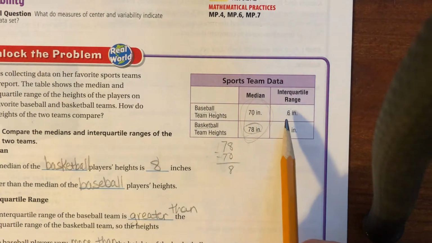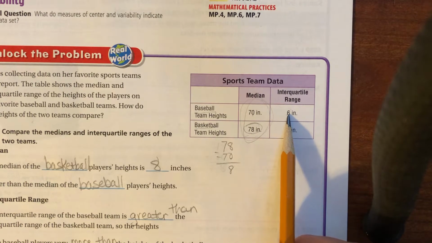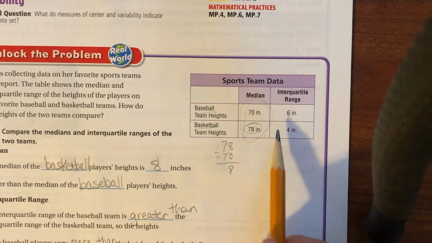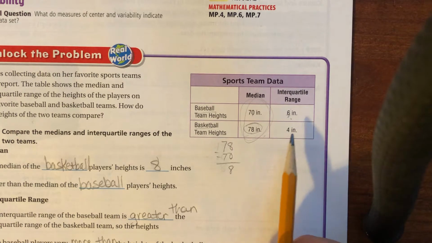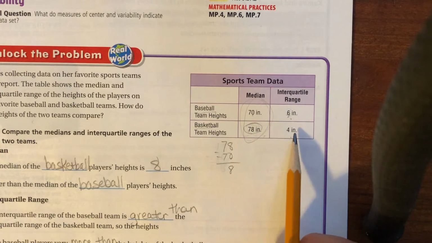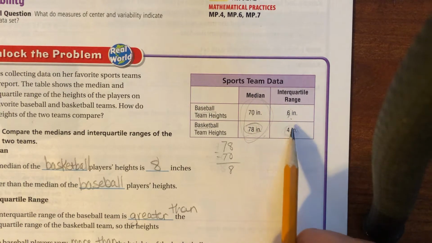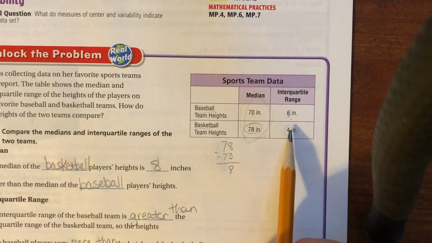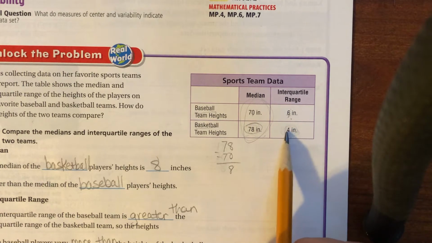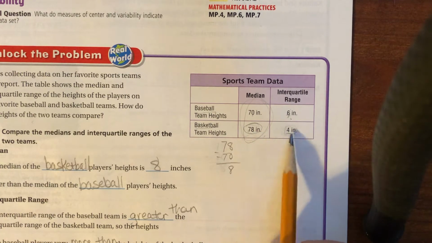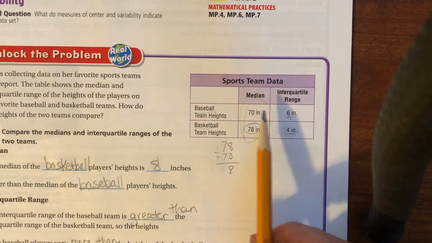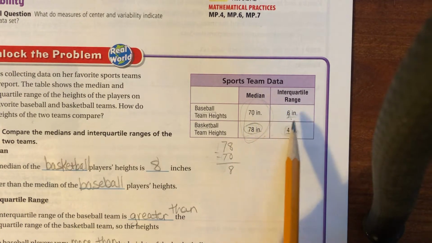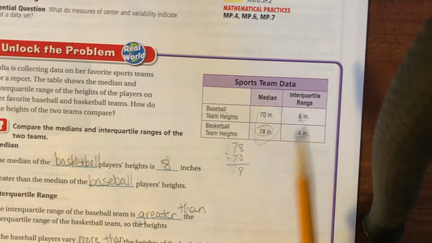In other words, this interquartile data tells us that some of the baseball players are pretty tall and some of them not so tall, because height is not a big contributing factor in your success in playing baseball. Basketball, on the other hand, you have to be pretty tall to be terribly successful. Therefore, all of them are tall, so they're all within roughly a 4-inch interquartile range, meaning this is a very small number, so they're pretty close to the same height. This is a little bigger, so there's a bigger range between the heights of the baseball players. That's what that data tells us.